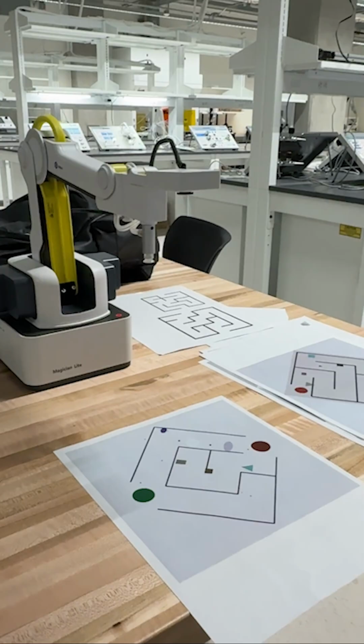This just helps ensure that my model is accurate in a wide range of situations.